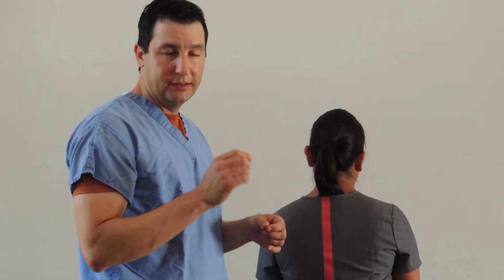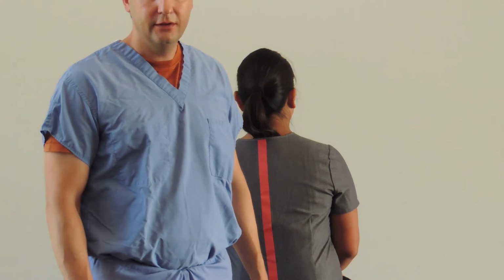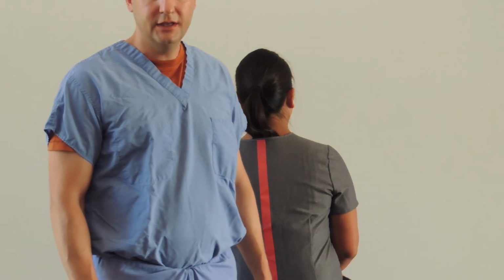So the spinal sweep in Ed Stiles' sequencing doesn't tell us an exact somatic dysfunction. It identifies an area of greatest restriction, and then we have to go in and do our further testing at that time. So I hope you enjoyed this video on Ed Stiles' sequencing method.